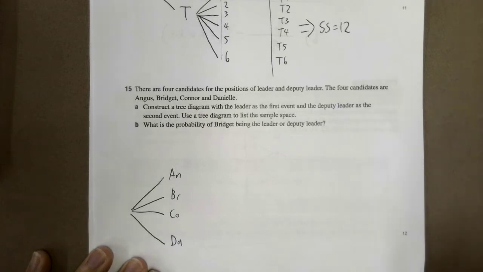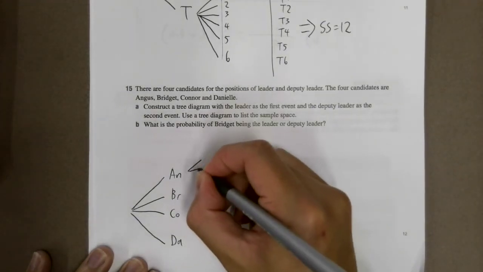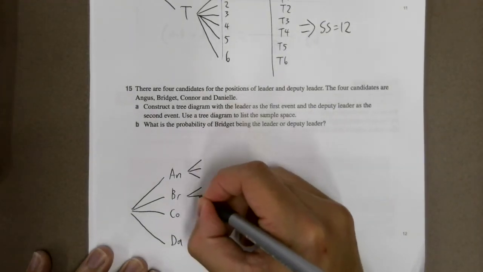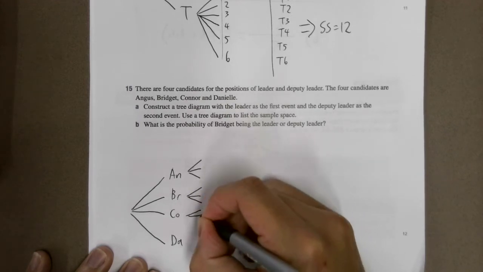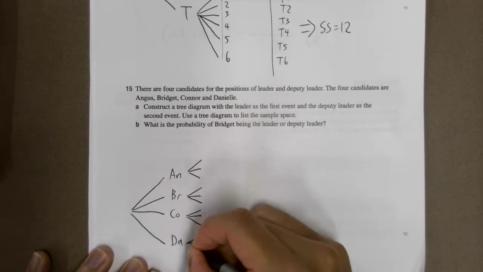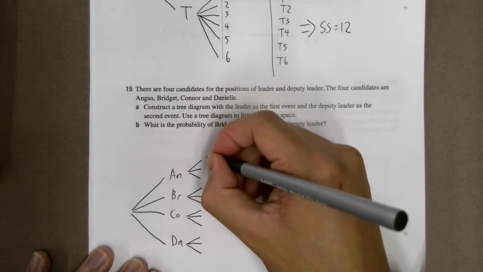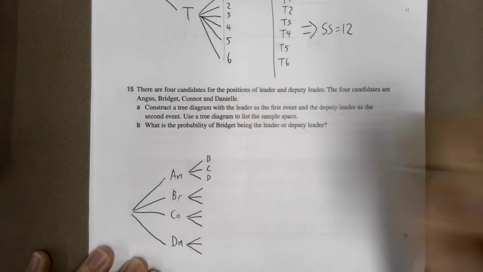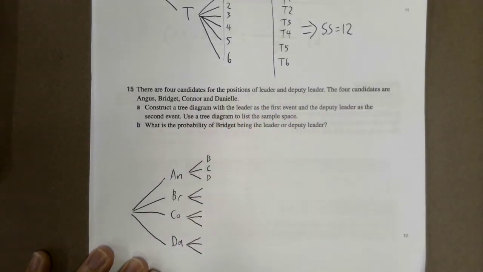Alright? So what we need to do is, instead of 4 more options, we are just limiting our next to 3 options, purely on the fact that our leader is not going to be the deputy leader as well.